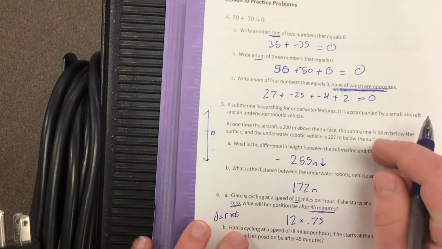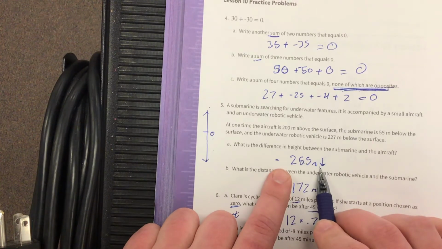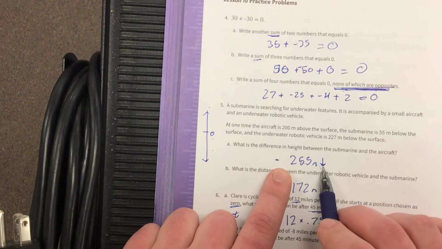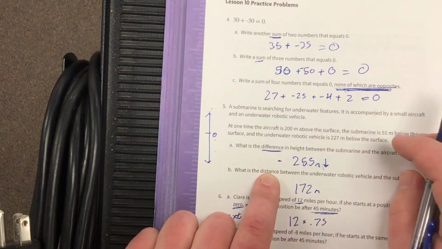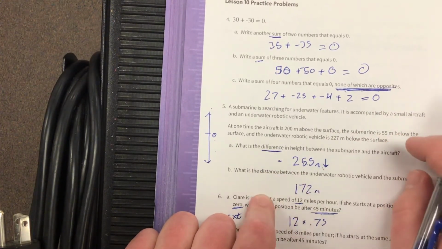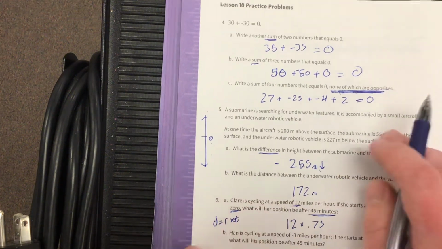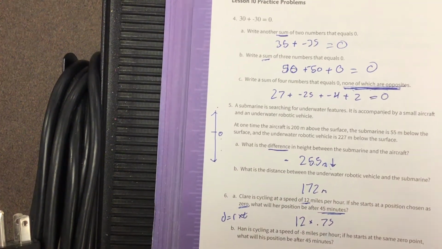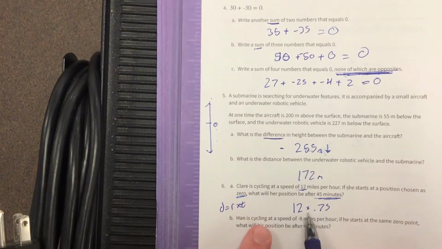172 meters. Sure. Would you need to put below or negative on both since it's distance? You know, when we're talking distance, but this does say difference, so it's not a bad idea to label that. If it just said distance, just an answer would be fine. But difference is a little bit different, remember? Okay? All right, 6.